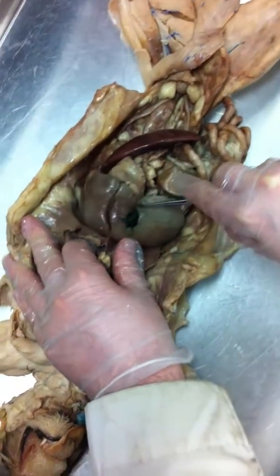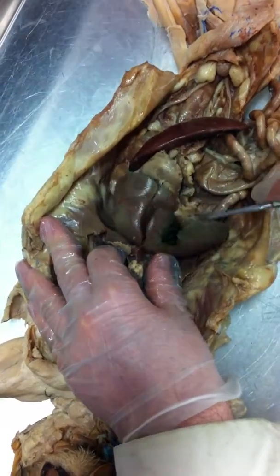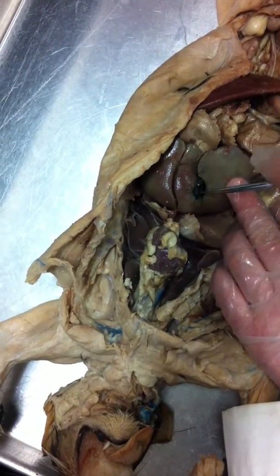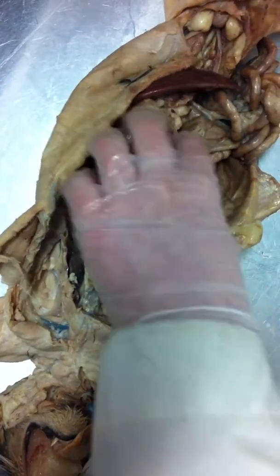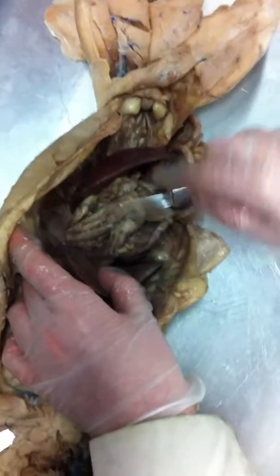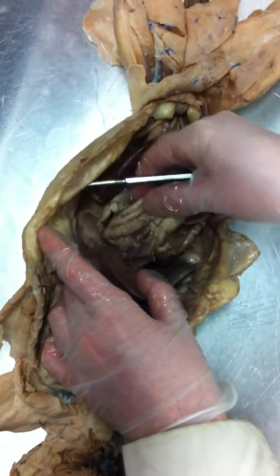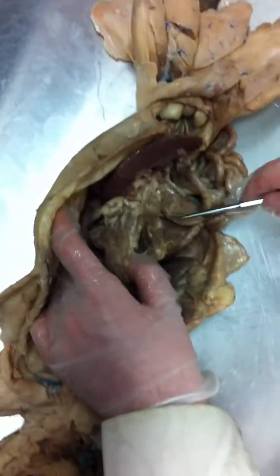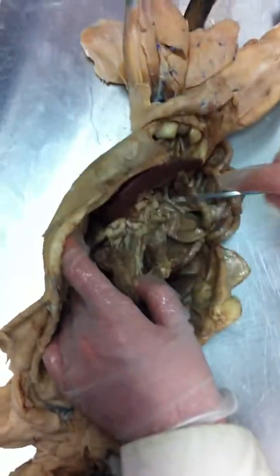And you can see a greenish sac embedded in the liver. That's the gallbladder. It's very clear in this cat. You can see a little bag here. That's the gallbladder. If you lift up the liver, you can see the J-shaped stomach. This is the stomach.